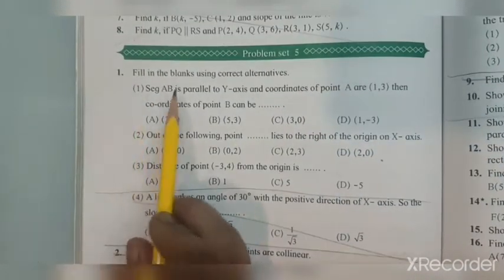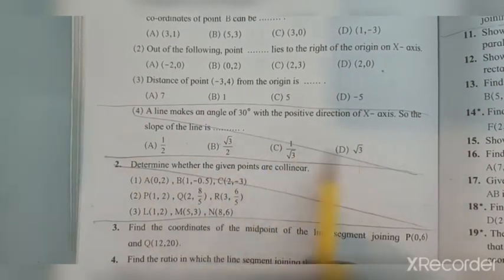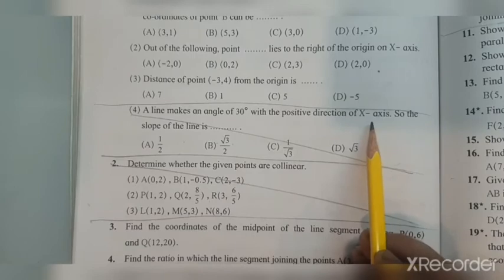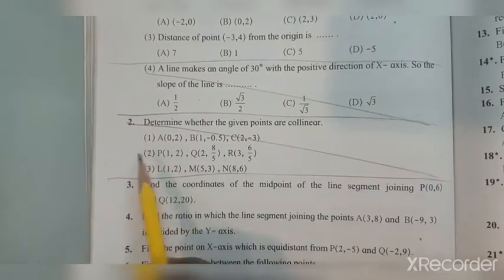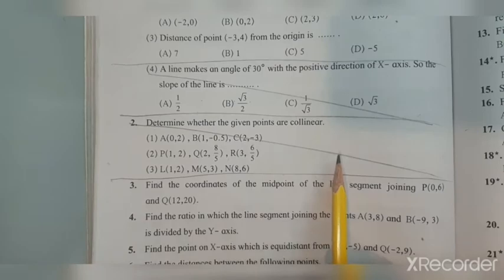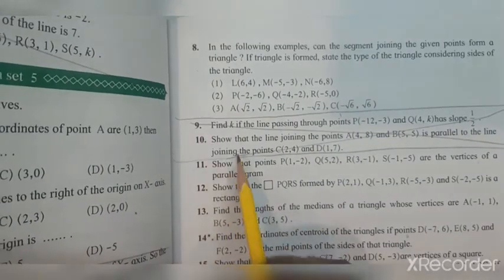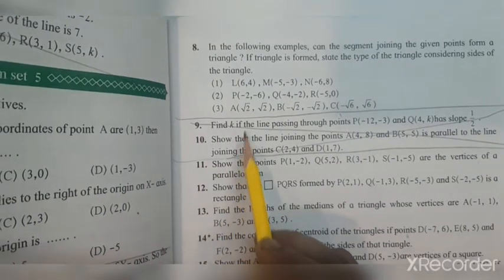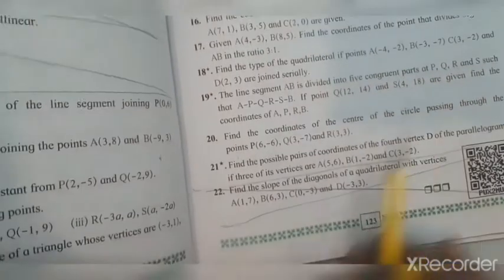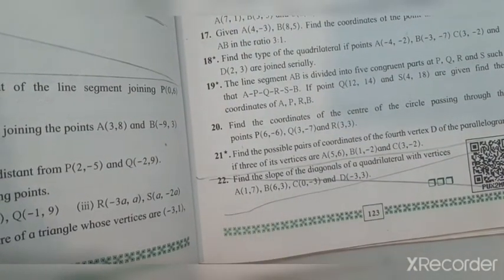In that sum number 1, the fourth fill in the blank is deleted. Then the second sum, the entire sum, is deleted. Then we go to page number 123. On page number 123, the 9th and the 10th sum are deleted and the 22nd sum is deleted.